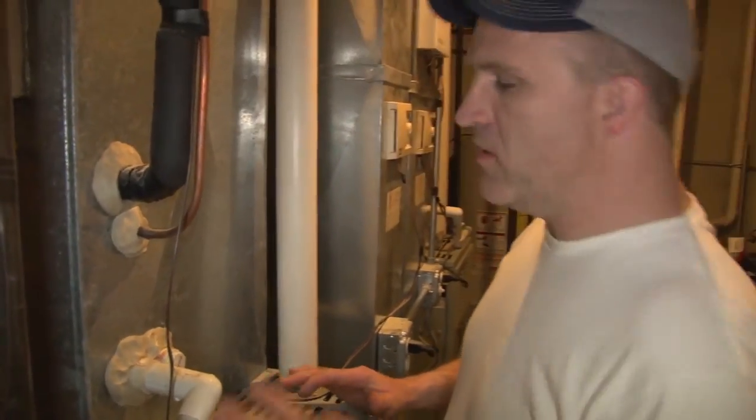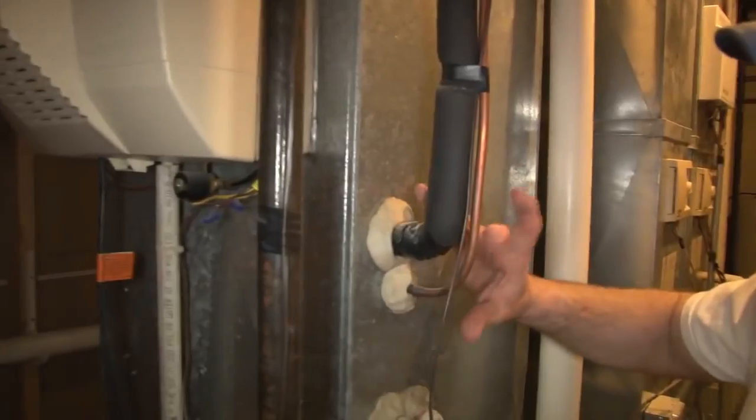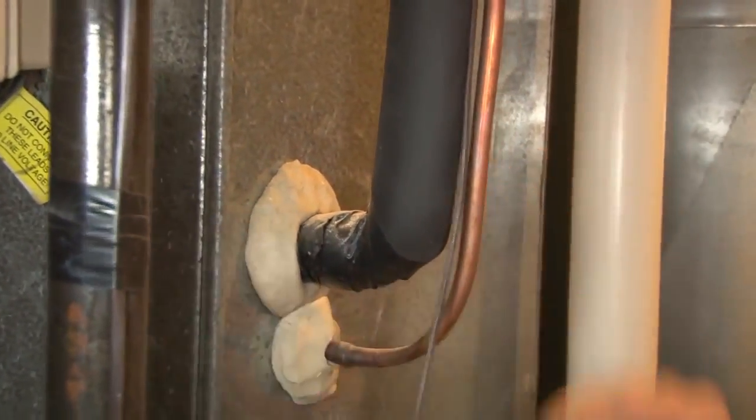Now the thermostat's on or jumped, and when we come back here by the furnace, we should hear the furnace making noise, rumbling if the furnace is on, and we should hear some hissing noise coming from this evaporator coil right here. If the furnace is rumbling and there's air blowing from your vents, that means the blower in the furnace is working.